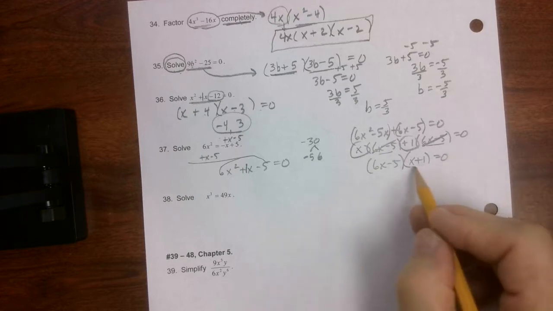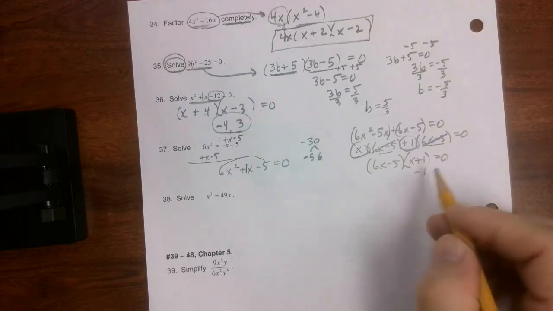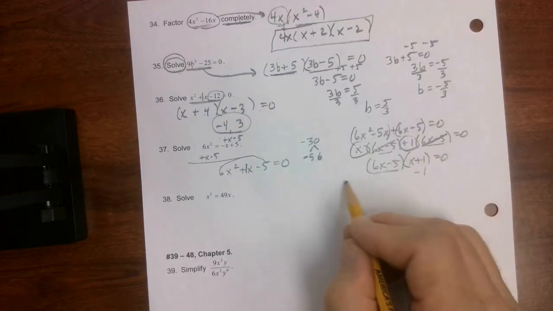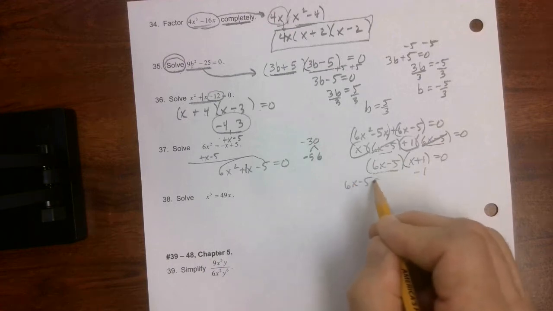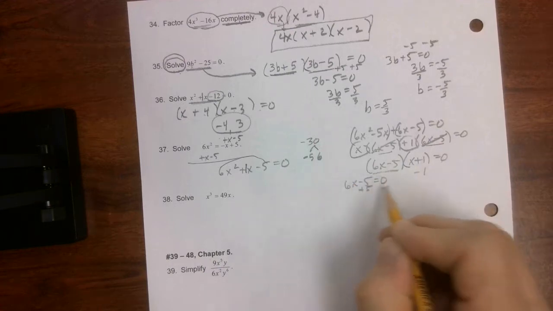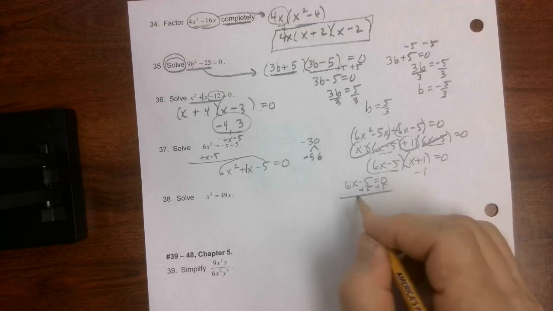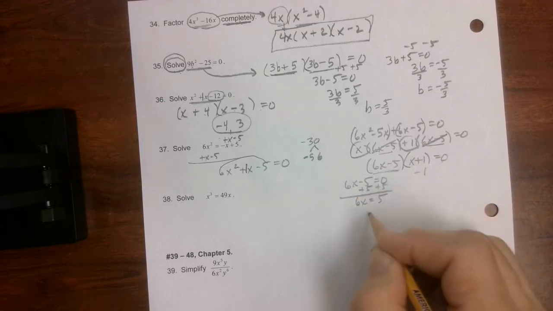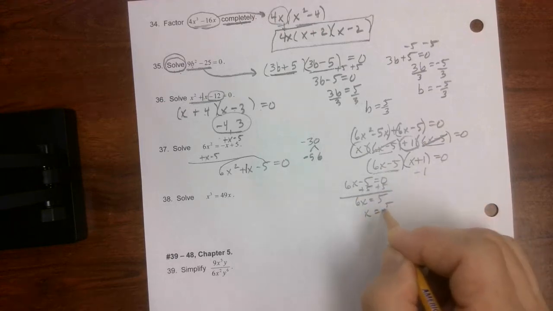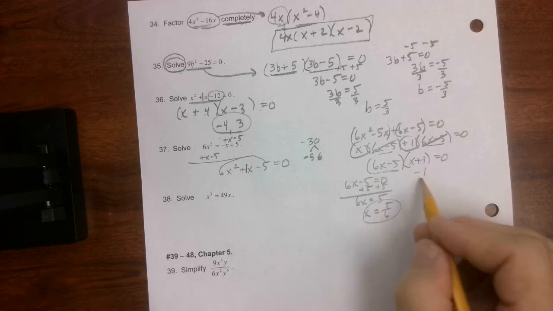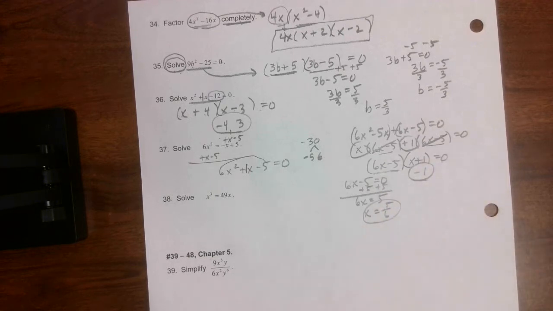And now you solve it. What plus 1 is 0? Negative 1. How am I going to figure this out? Well, if you struggle, just literally set equal to 0, and then solve. 6x equals 5. Divide by 6, I get 5/6. There's my two answers for that problem.